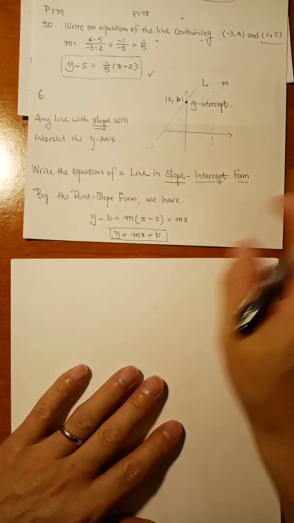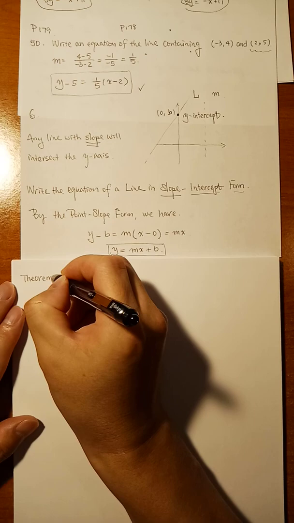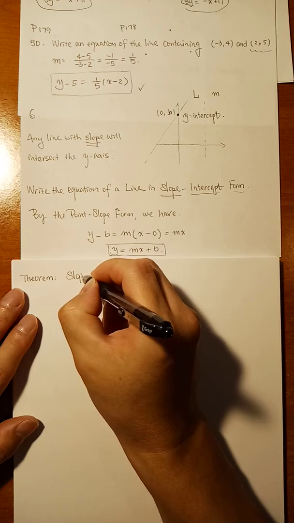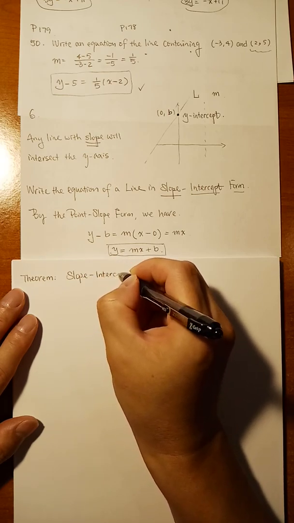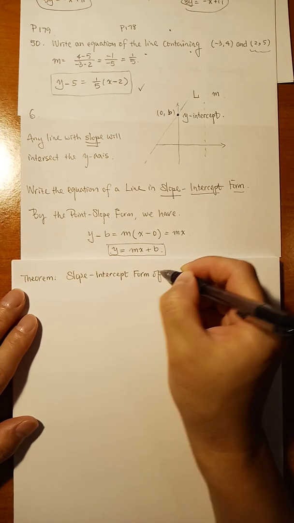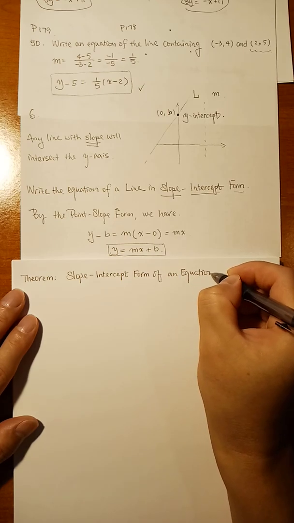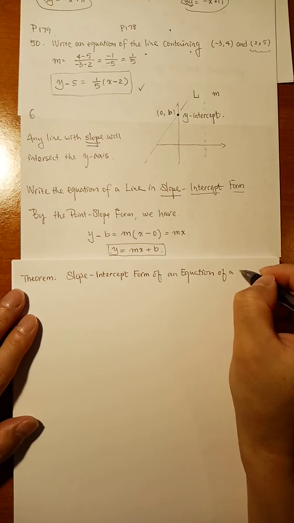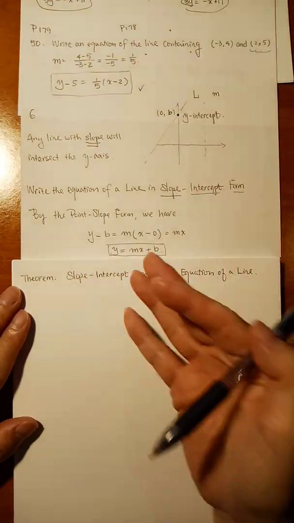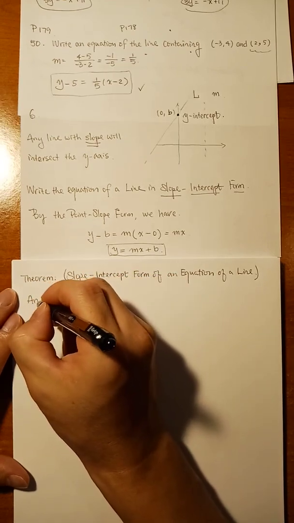Okay? So let's write it in a formal statement. It's called a theorem: slope-intercept form of an equation of a line. A line may have many equations in this form, in that form. This is one of our forms, slope-intercept form. The statement is the following.